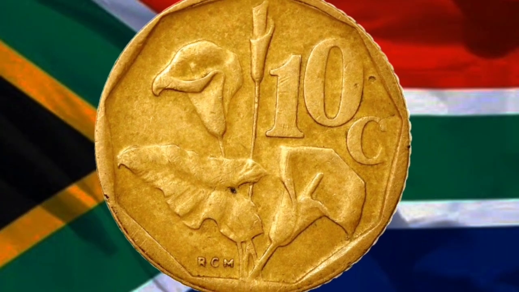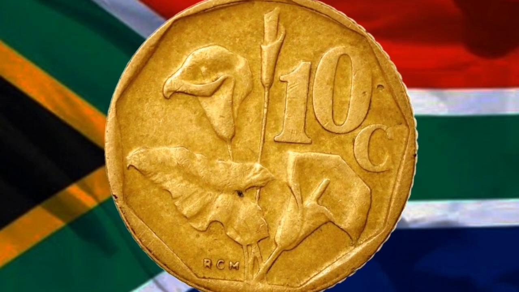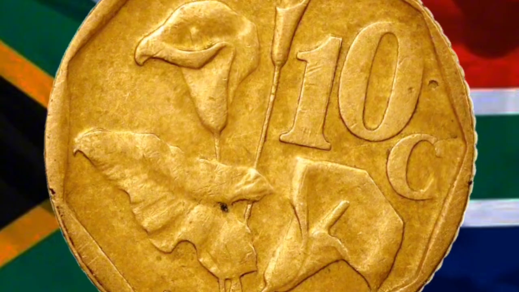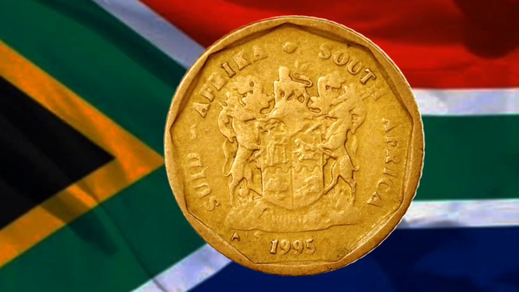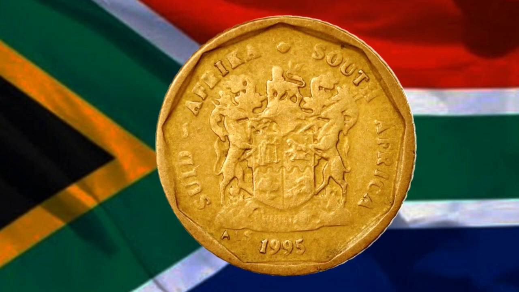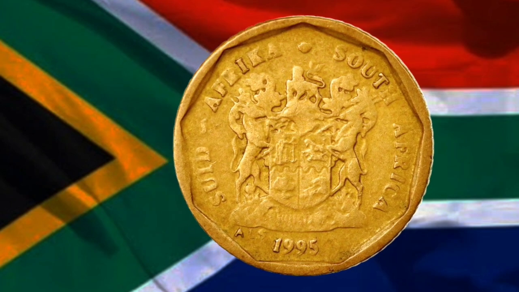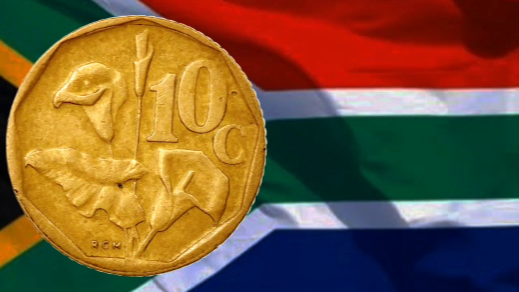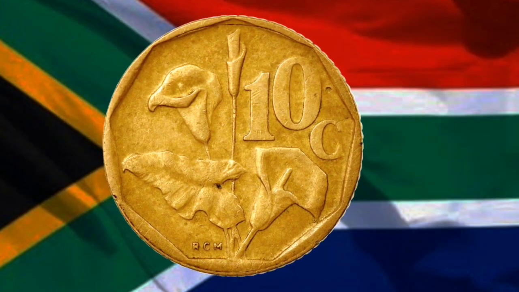Collectors also place a high value on the provenance and presentation of a coin. A 1995 10 cents coin in its original mint roll or proof set will be worth considerably more than a circulated one. Additionally, coins that come with a story, such as being part of a notable collection or discovered in an unusual location, tend to generate additional interest.